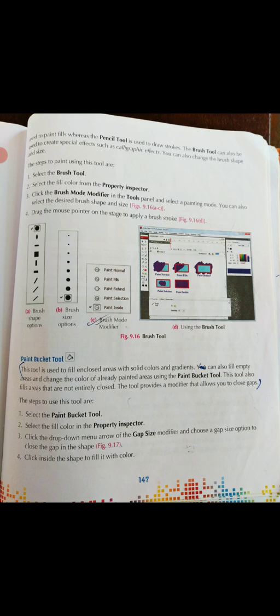Then step 2, select the fill color in the property inspector. So in step 2 we are going to fill the color from the property inspector. Step 3, click the drop down menu arrow of the gap size modifier and choose a gap size option to close the gap in the shape. So how much gap you require for your object, you have to mention the size there.